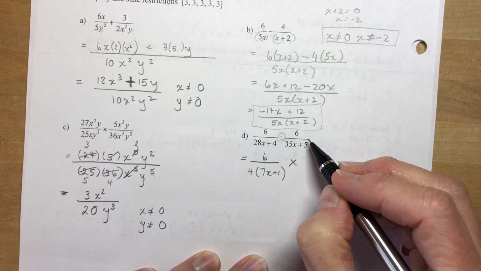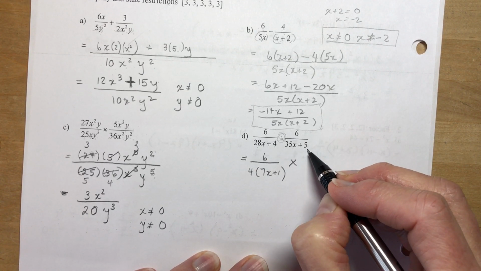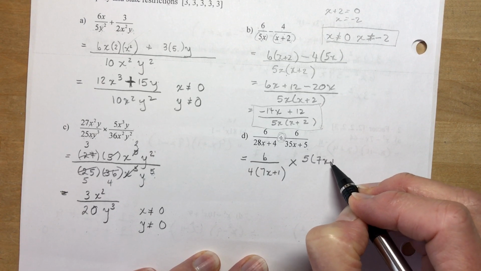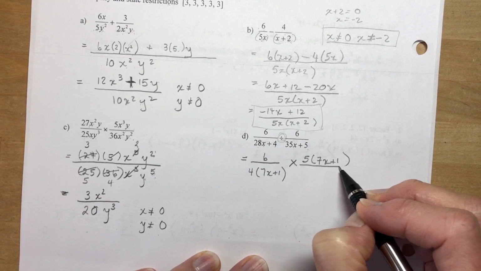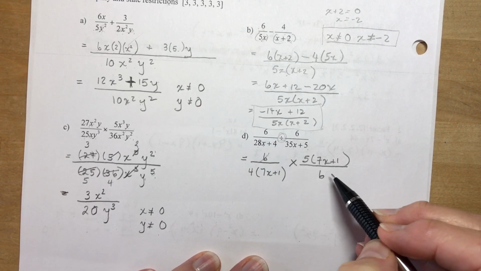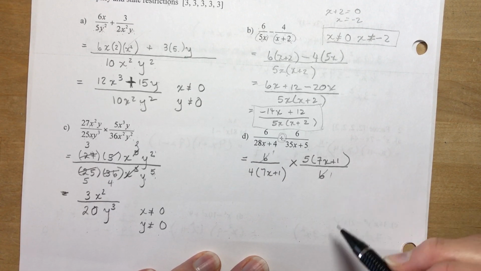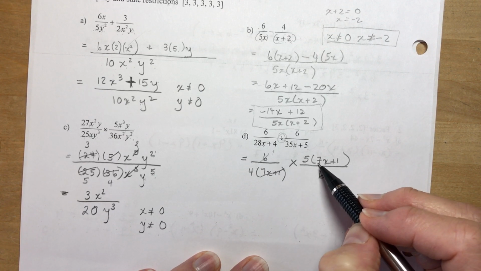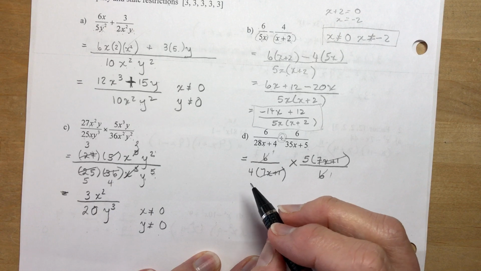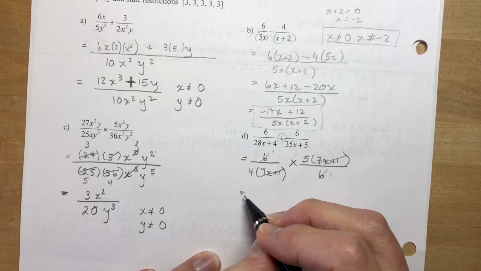And I'm going to flip this, and I'm going to factor out a 5 from these two terms. And look, they happen to give the same factor as the other one, over 6. Okay, so the 6 goes into 6. They go in one time. You could put the 1 there, 7x plus 1, 7x plus 1. And wow, look, I've got the whole question down to an answer of 5 over 4.